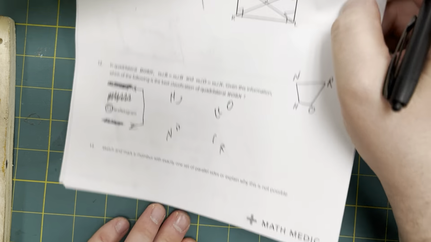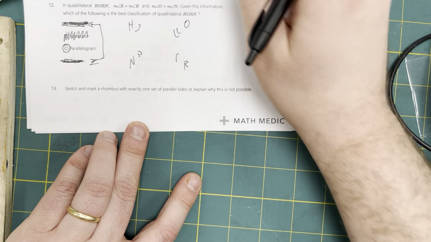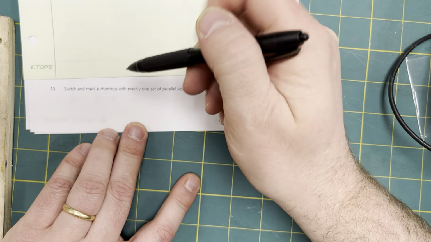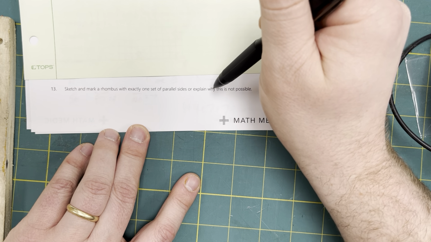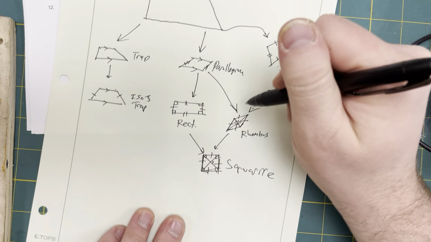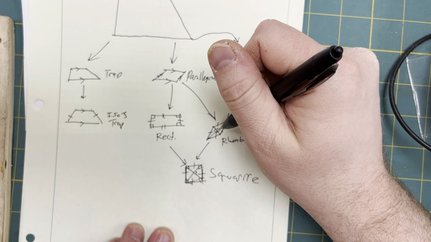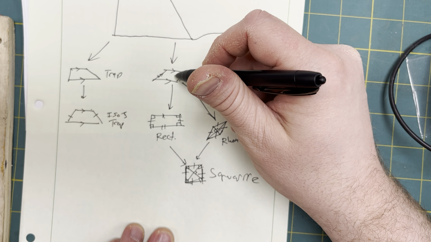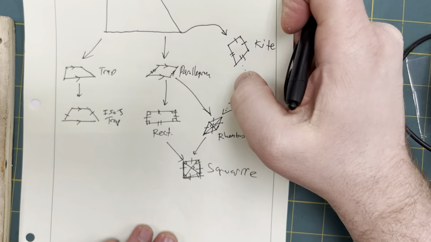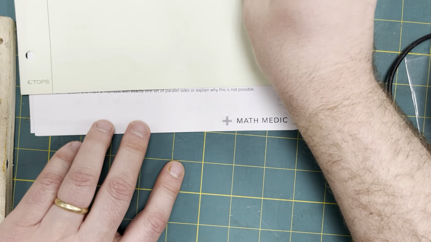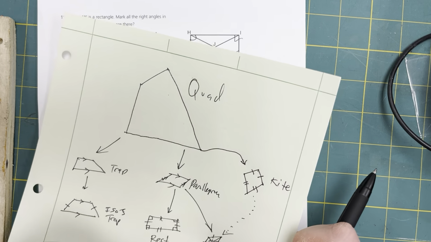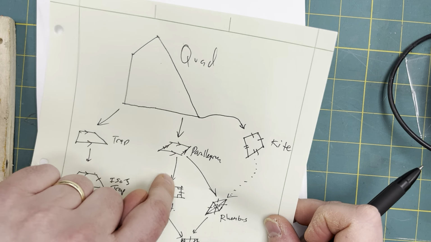All right, now let's see, these are the things I skipped over a lot in class, and let me just make sure that I make sense out of them. Sketch and mark a rhombus with exactly one set of parallel sides, or explain why it's not possible. So a rhombus is by definition also a parallelogram. Parallelograms have two sets of parallel sides. There's no way around it. So it's impossible to be a rhombus and not be a parallelogram.